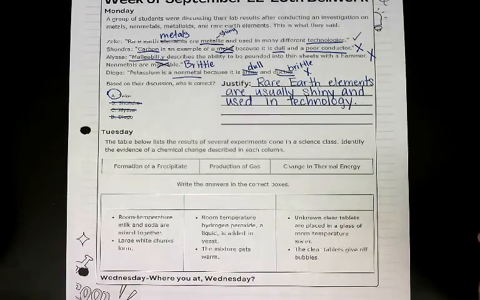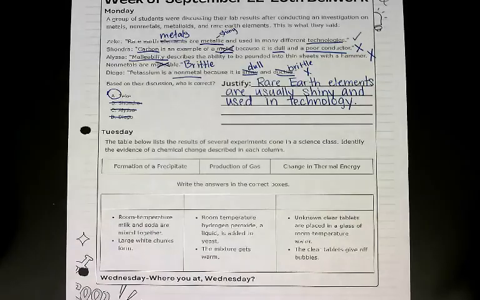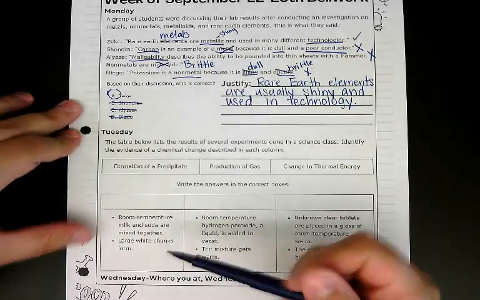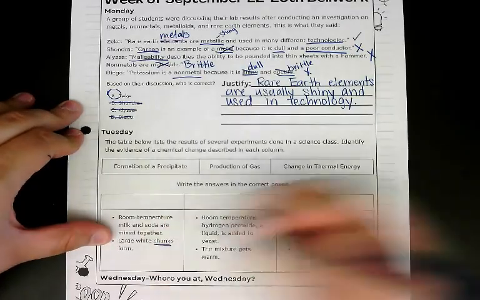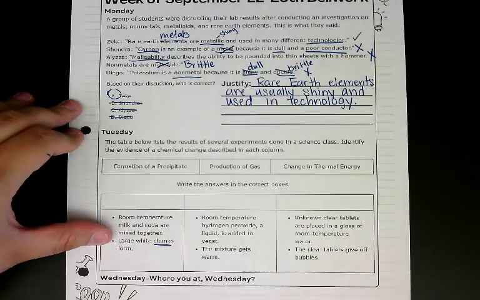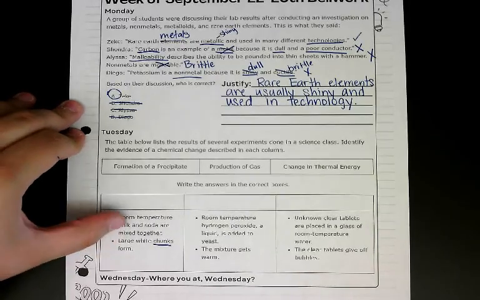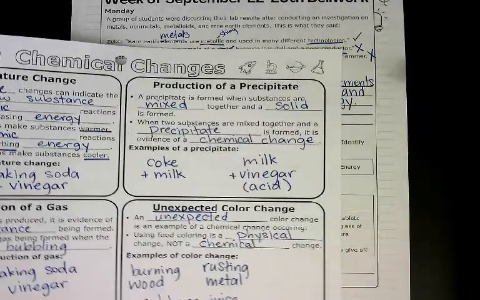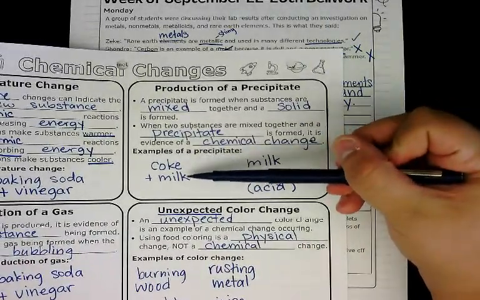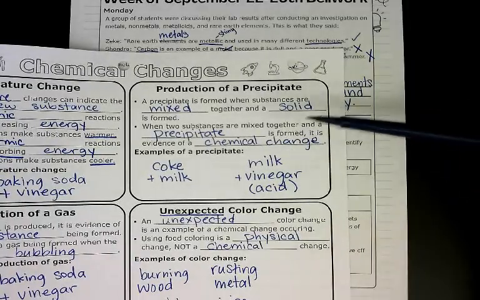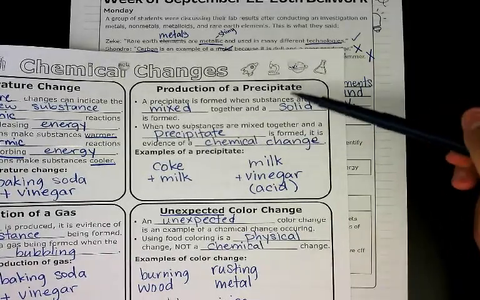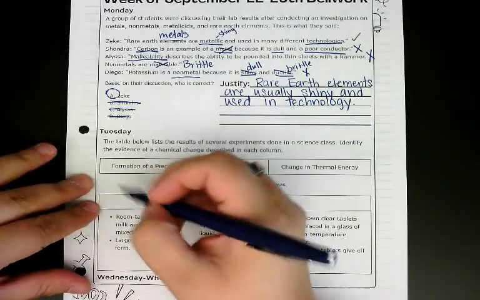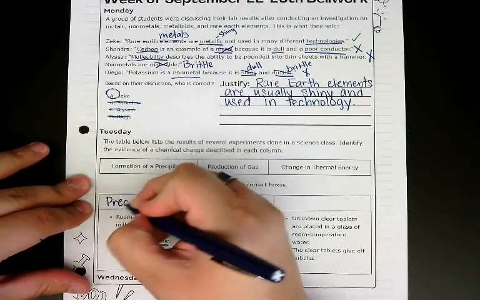Alright, now let's go over this question. Notice there was no place to justify it. You're good, you just needed to write it in there. So first of all, large white chunks are formed. Gross. Remember our chunks formed from two liquids? On our notes, we even wrote this one, Coke and milk. A solid is formed, that's called a precipitate. So for the first one, precipitate.